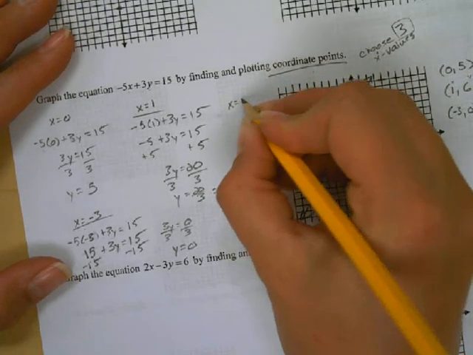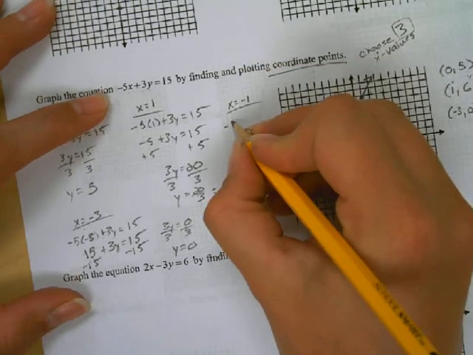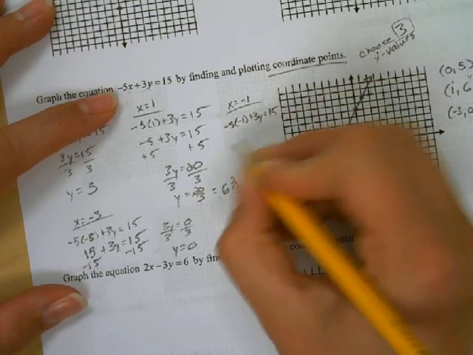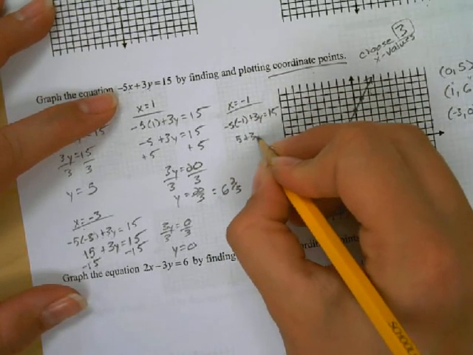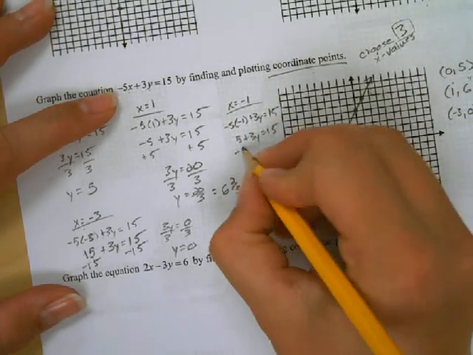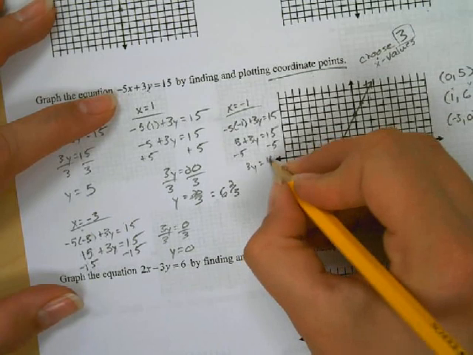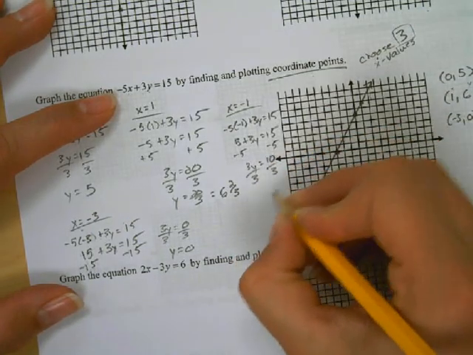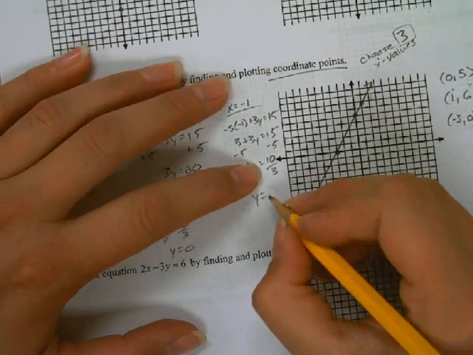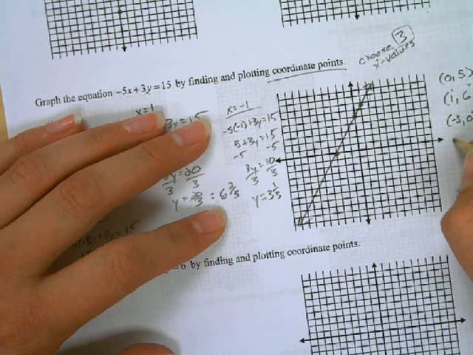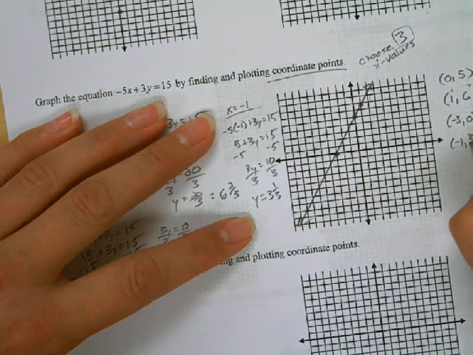So x is negative 1. Negative 5 times negative 1 plus 3y is 15. So I get positive 5 plus 3y is equal to 15. Subtract 5. 3y is equal to 10. Divide by 3. Y is equal to, well, 3 goes into 10 3 times with 1 remaining. So y is equal to 3 1/3.